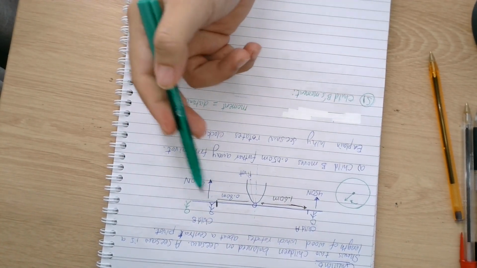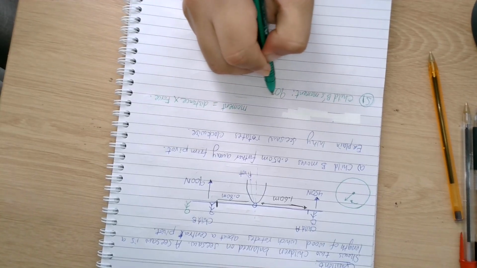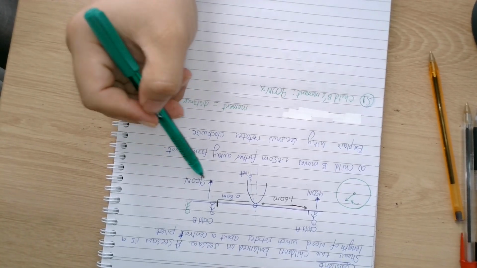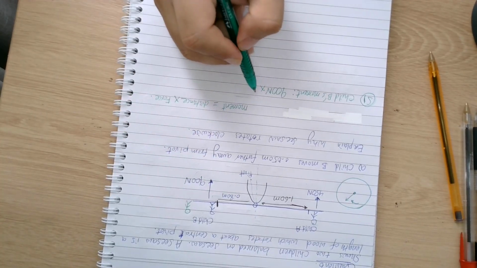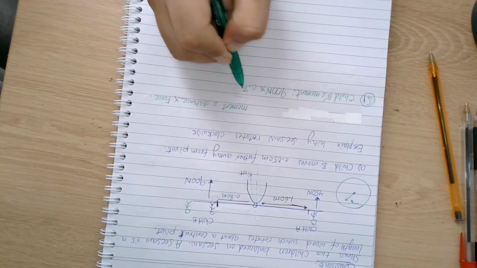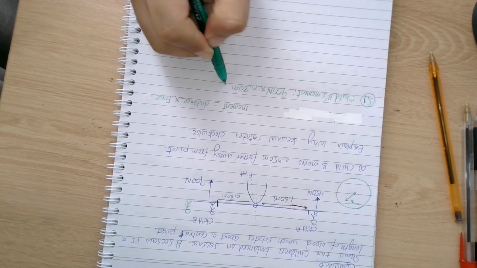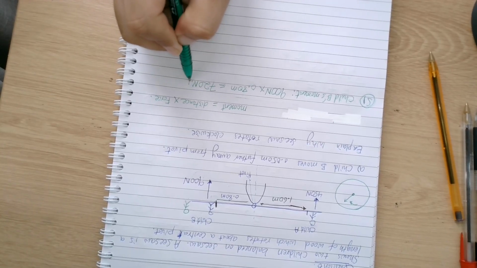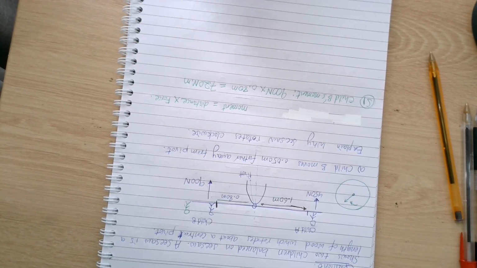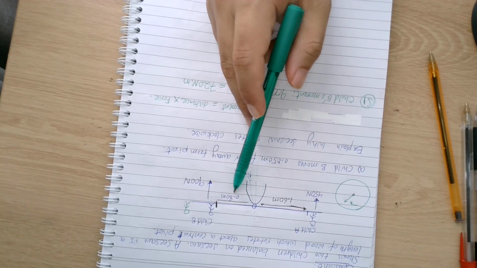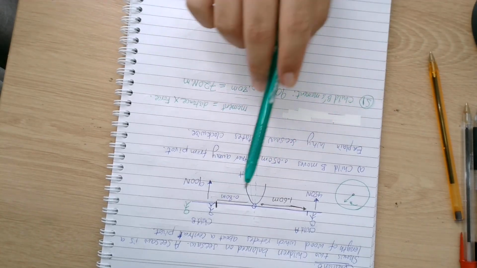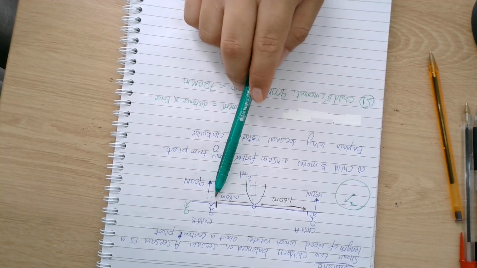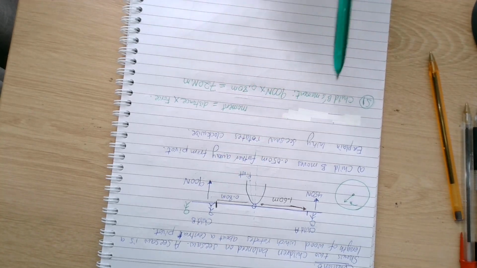Child B's moment is 900 Newton multiplied by 0.8 meter. I'll get 720 Newton meter. 720 Newton meter is when child B is at their initial position.